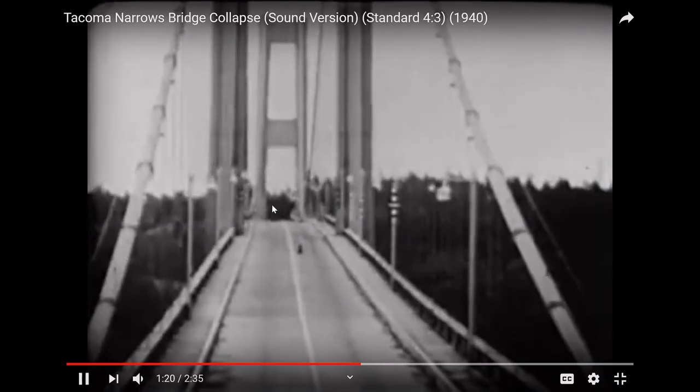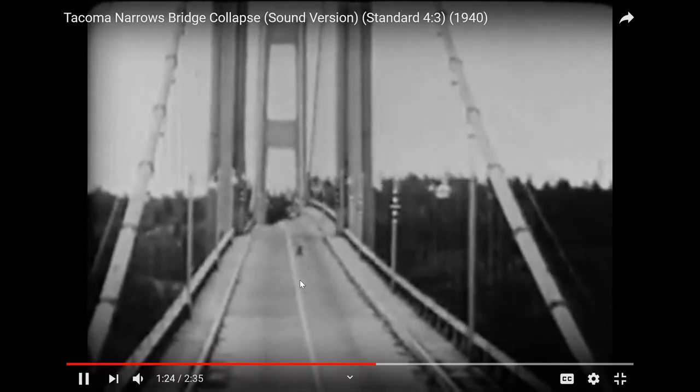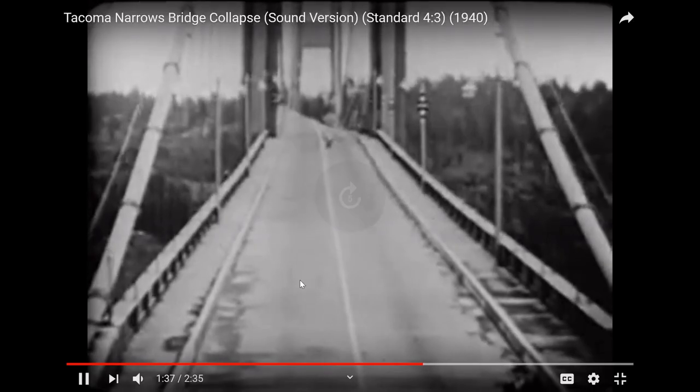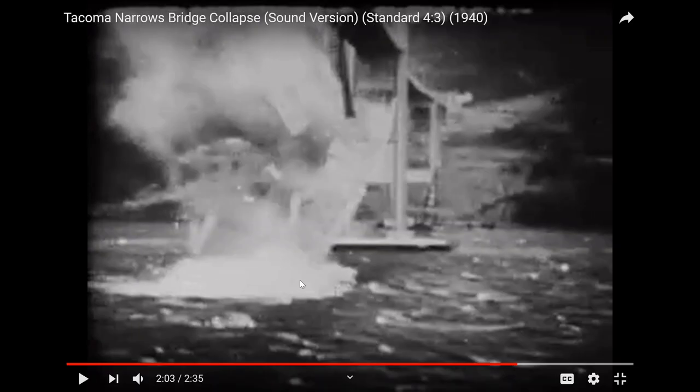He has but a few minutes in which to save himself. Face to face with fate, his destiny hanging in the balance. Will he heed the last warning or perish with the doomed structure? And cables snap like puny threads. There it goes!